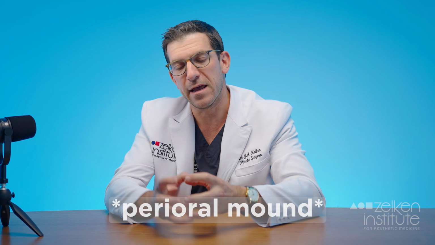So there is truly a skin, fat, and muscle component to the perioral mound, as well as thickened mucosa, which is the pink stuff on the inside of your mouth. Those four major players can be manipulated to make this appearance less noticeable, and I treat different patients differently based on what is contributing to this the most.